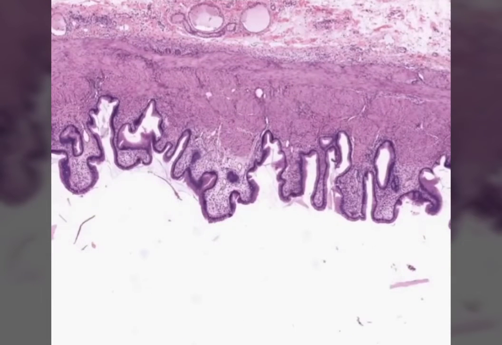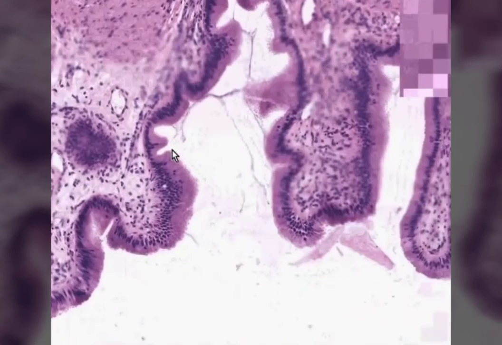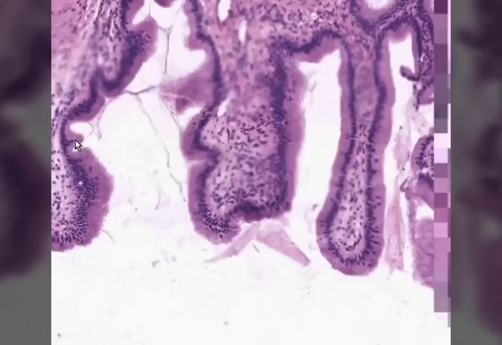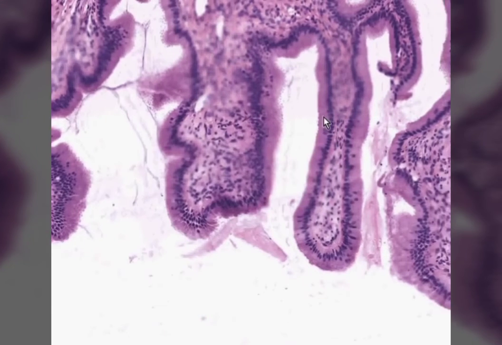Let's take a quicker look. Let's look at these beautiful, well-oriented, perfectly lined up cells of simple columnar epithelium. Look at the lamina propria in between. Look how the nuclei are arranged nicely at the base.